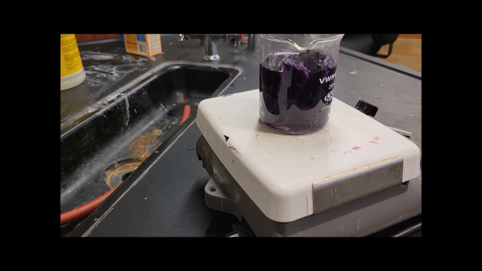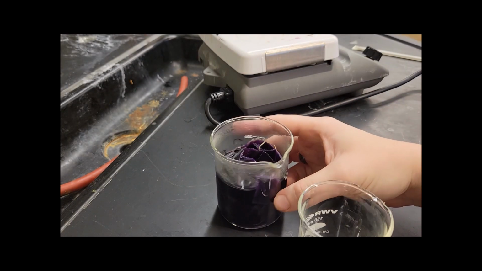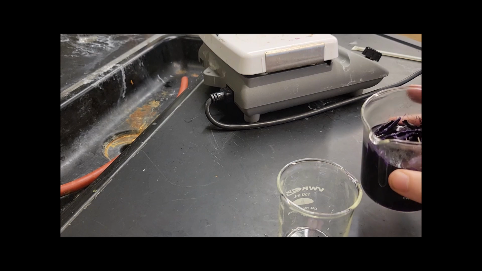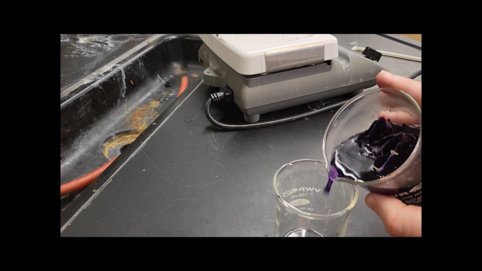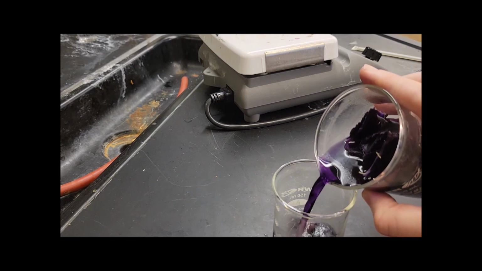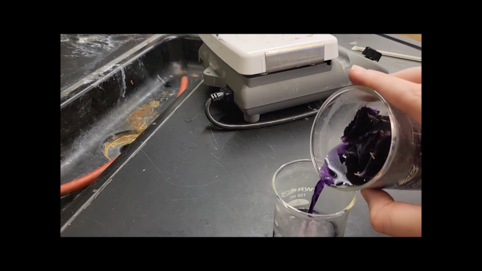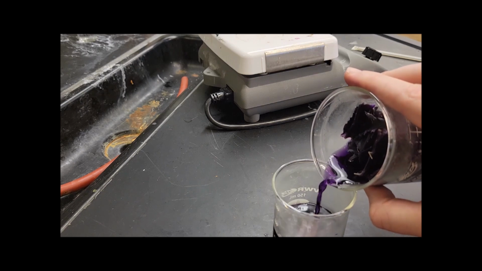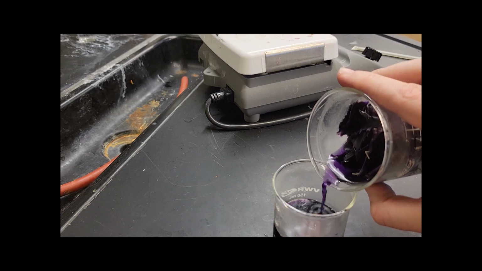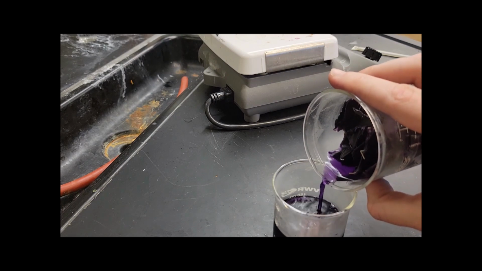Now that I've given it plenty of time to boil and extract the dye, I'm going to set it aside to cool. Now that I've allowed it to cool, I'm going to try to decant the fluid. Purple dye, that's the anthocyanin, essentially the dye that gives it its purple color.